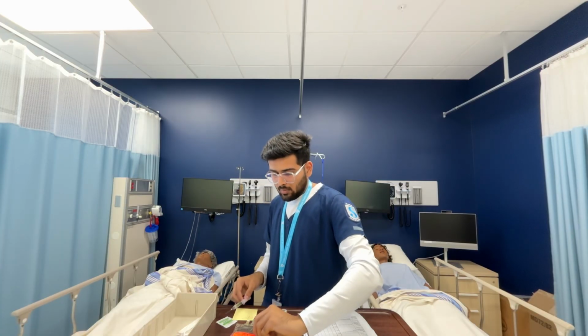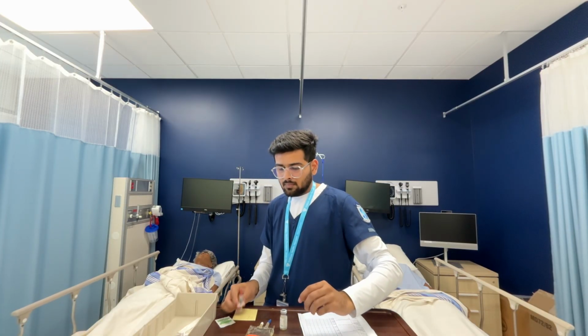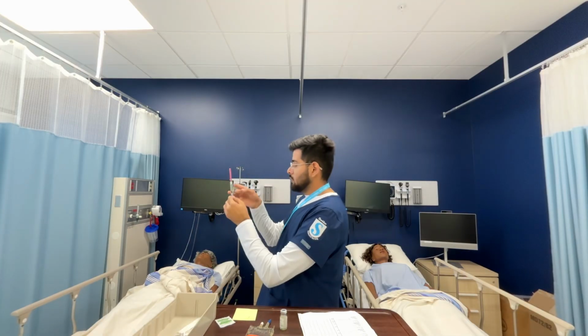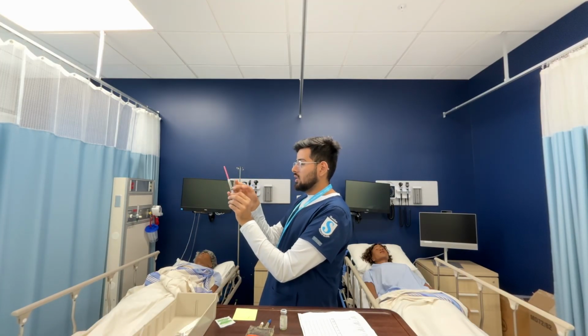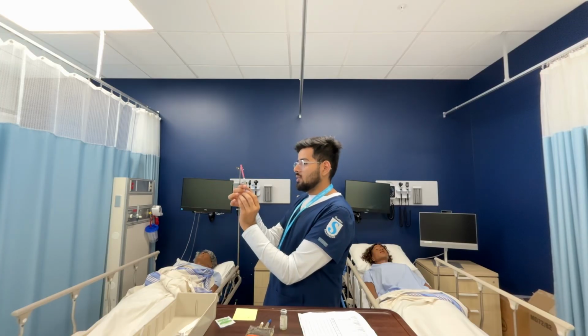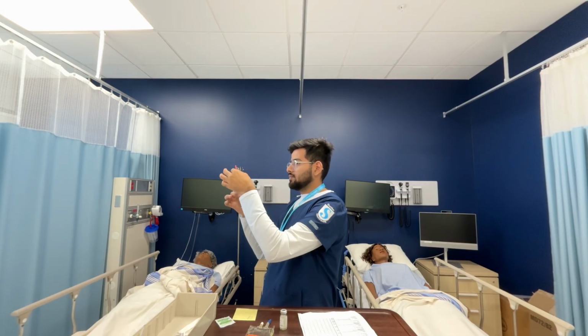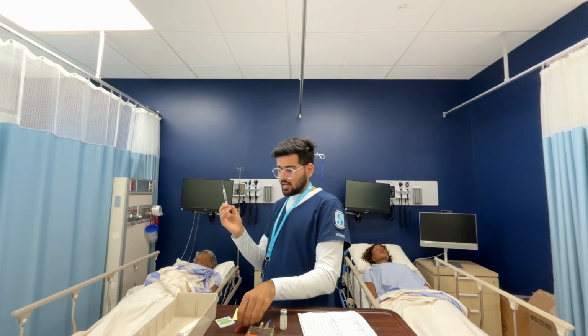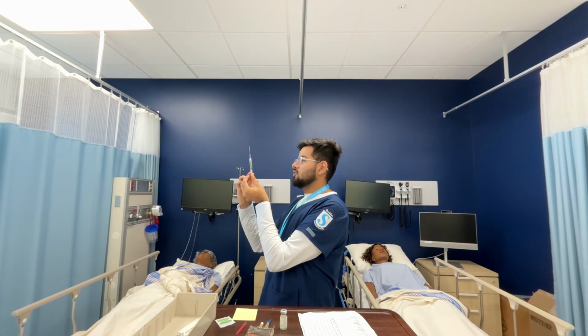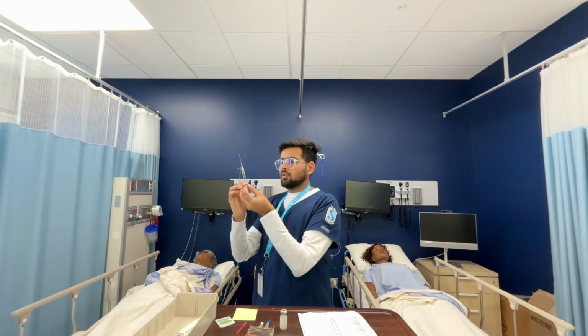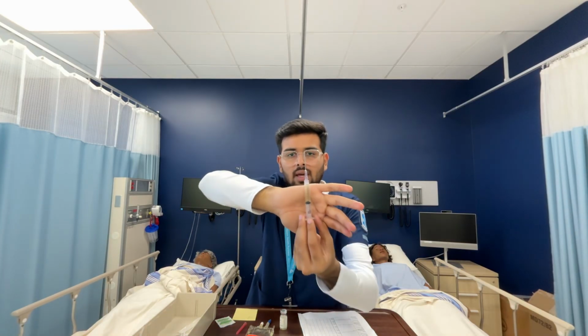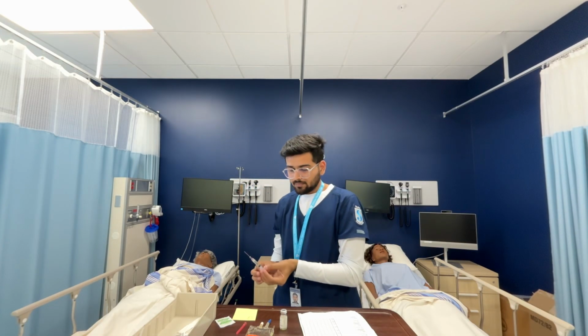Now I'm going to use the scooping method. And let me get out all the bubbles. I draw a little bit more so I can get rid of the bubbles and I get my correct dose. There you go. I showed it to the camera. I've confirmed that it's 2 ml.